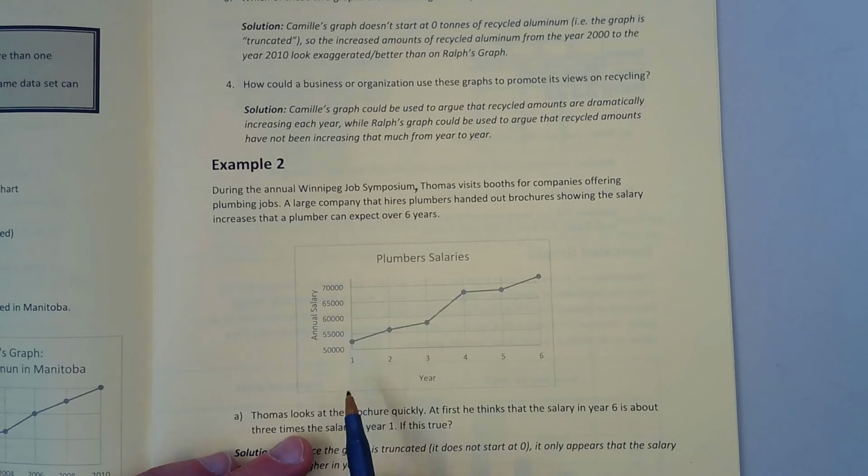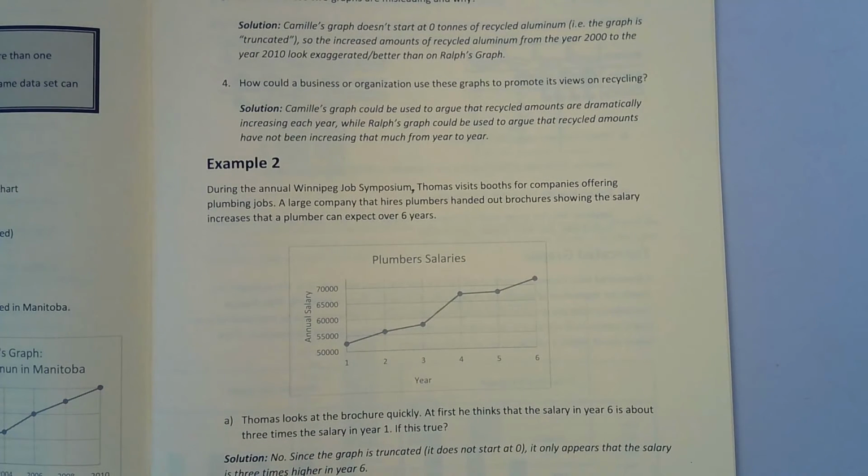So it's been biased. Where should it start over here? What number should it start at? It should start at 0. So this one's been cut and zoomed in. So this is a large company trying to convince people to work for them, right? And they're like, hey, look at how much your salary jumps up. So they do this little cut graph that makes it look really dramatic. It wouldn't look so dramatic if it was zoomed out back to 0, right?